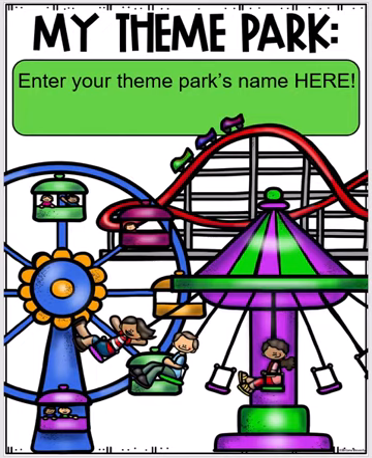Now that you've gathered your materials, the first thing you have to do is name your theme park. As you see here, it says My Theme Park. Enter your theme park's name here. So somewhere on your planning page, write the name of your theme park.